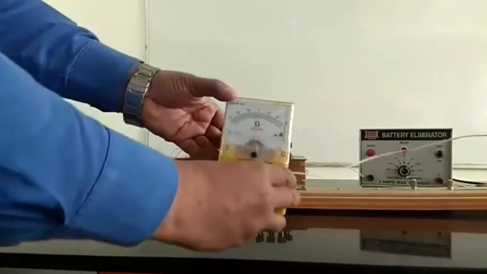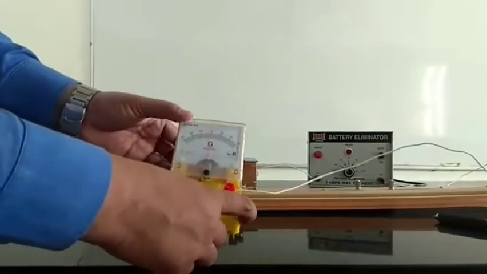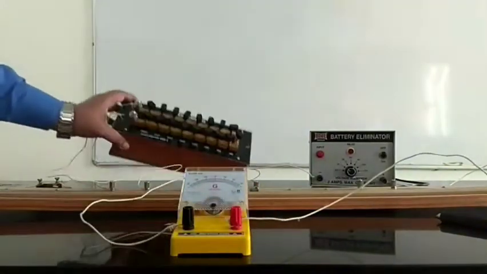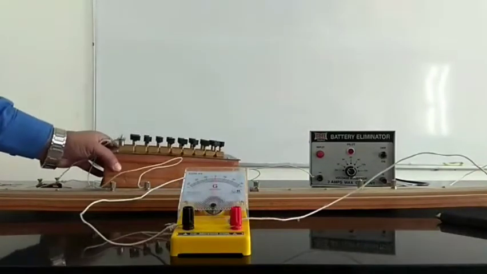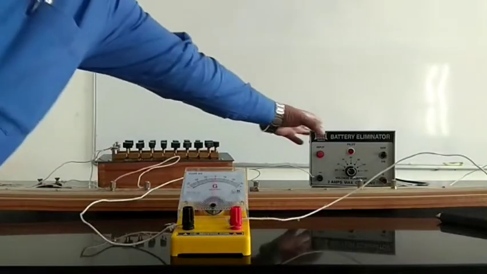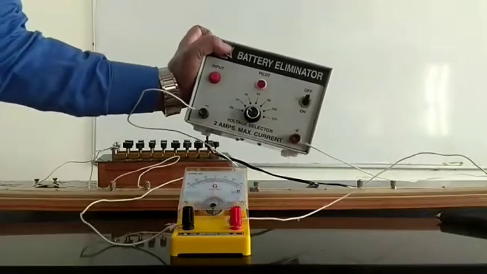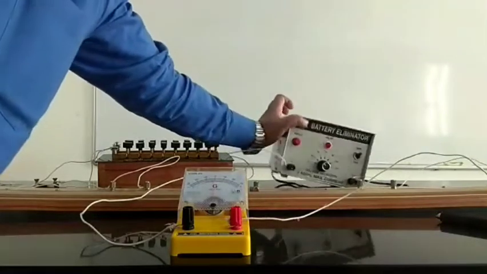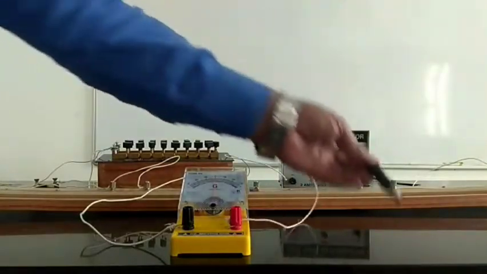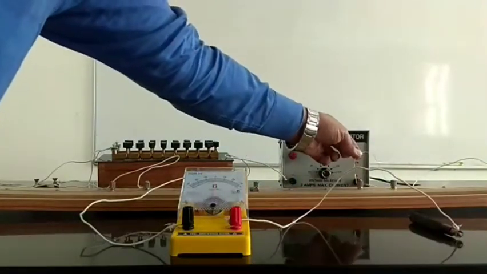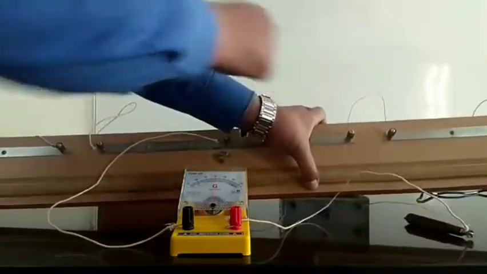This is the galvanometer, which shows the small deflection in the meter bridge. This is the resistance box you can take. This is the battery eliminator, and this one is called the jockey. This is the sliding key also, and this is the unknown resistance.